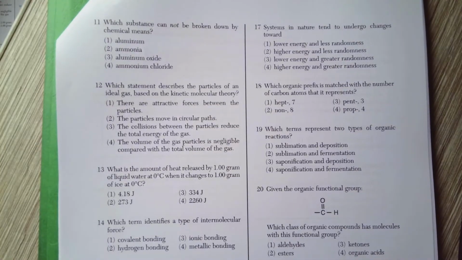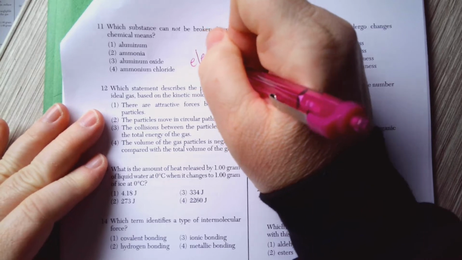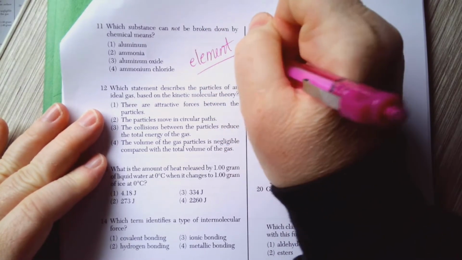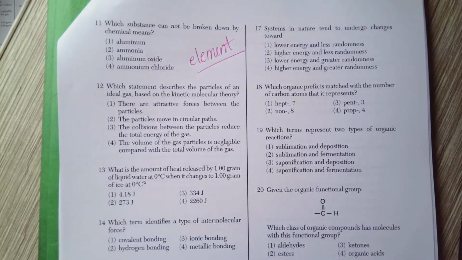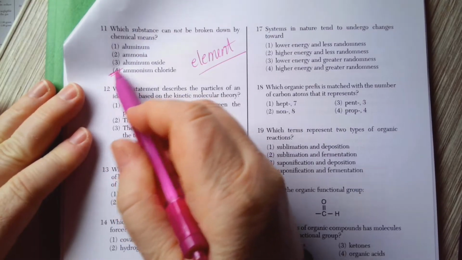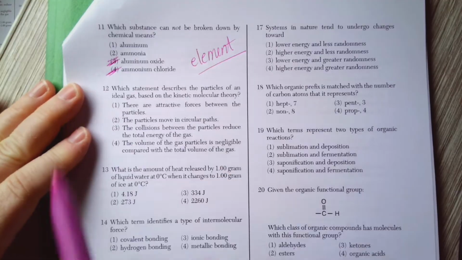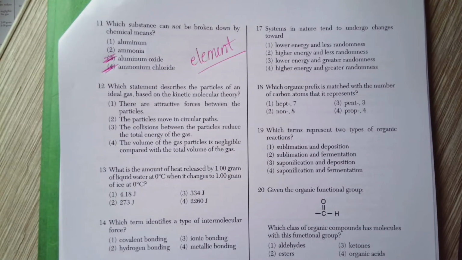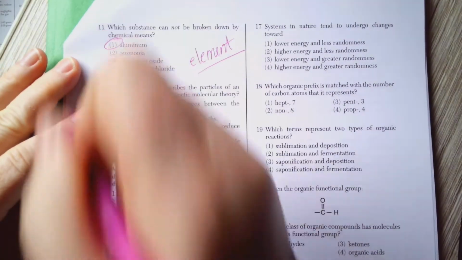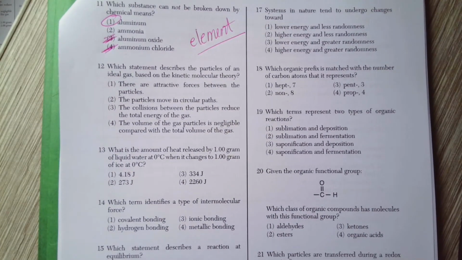Which substance cannot be broken down by chemical means? So what that means is an element. If an element is broken down, that's a nuclear reaction, not by chemical means. So this I definitely know is a compound. This I definitely know is a compound. So between these two, do you know which one is the element? You should. It's aluminum.